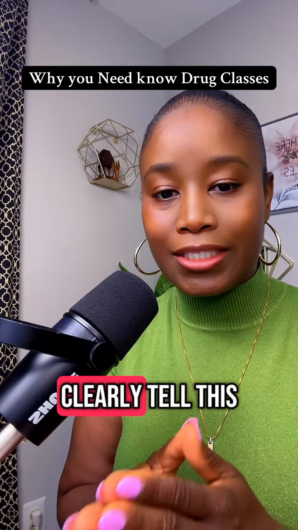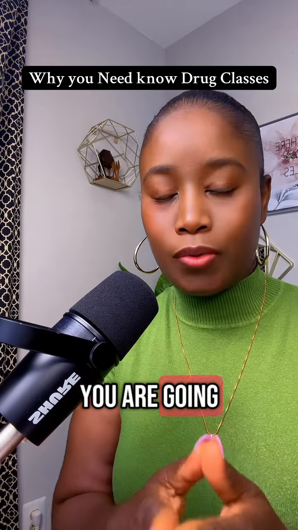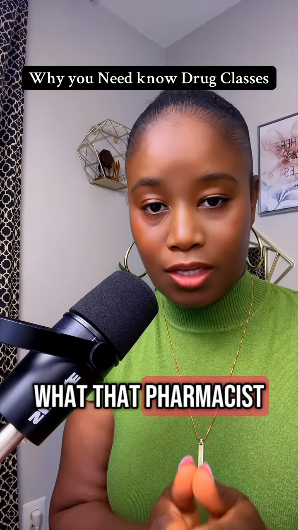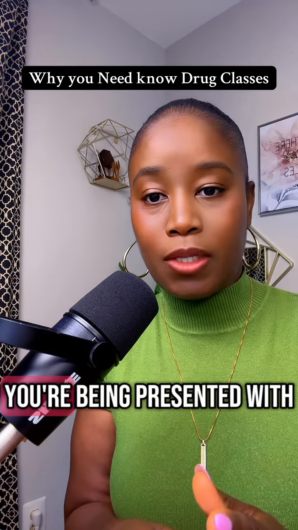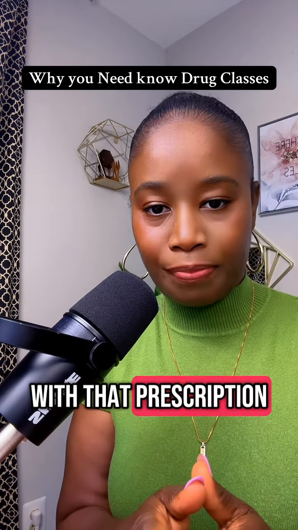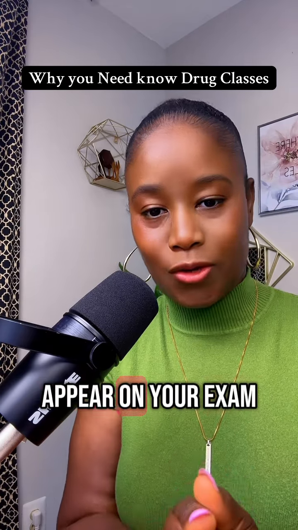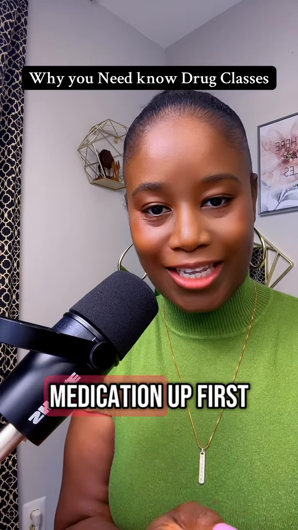If you can clearly tell this is a Schedule II medication, you are going to be able to know exactly what that pharmacist under the law is able to do based on the scenario that you're being presented with that prescription. And so what are some of those medications that could commonly appear on your exam to make sure that you know that they're Schedule II medications?